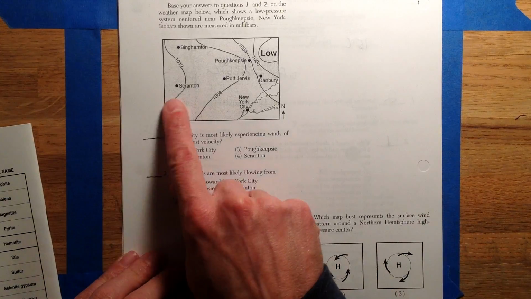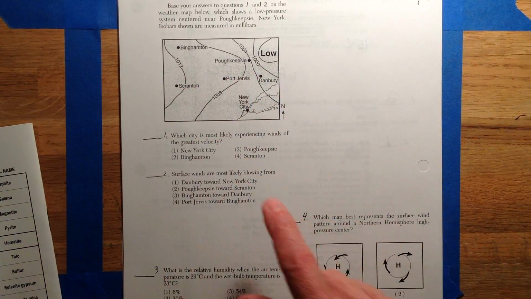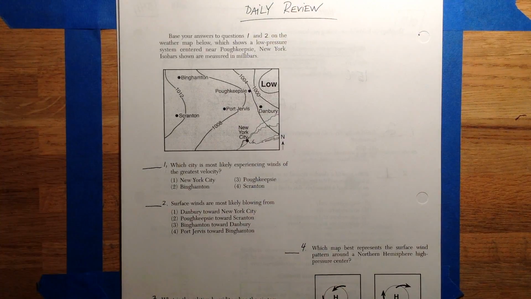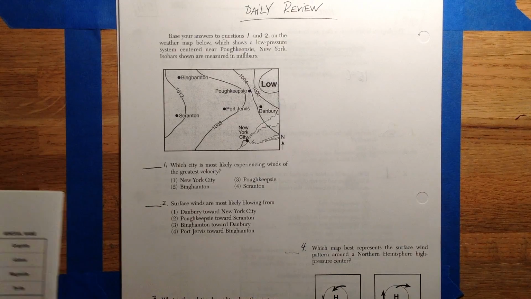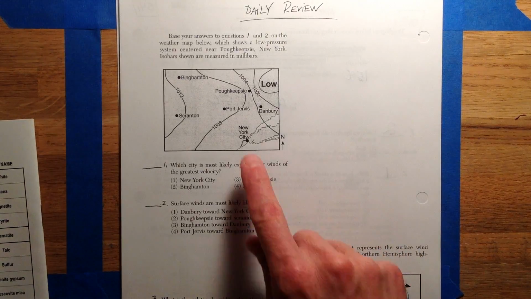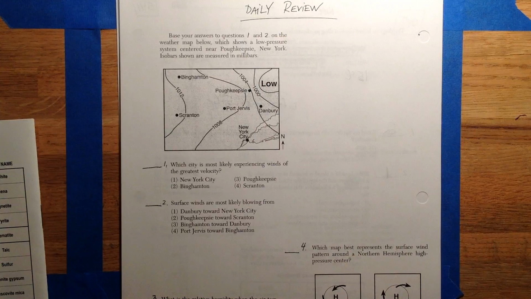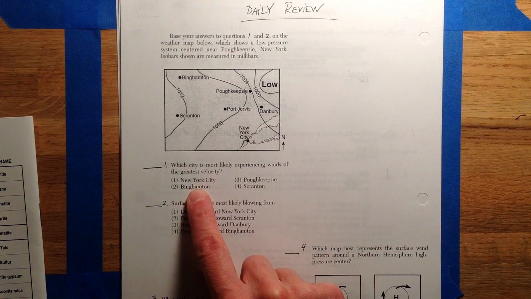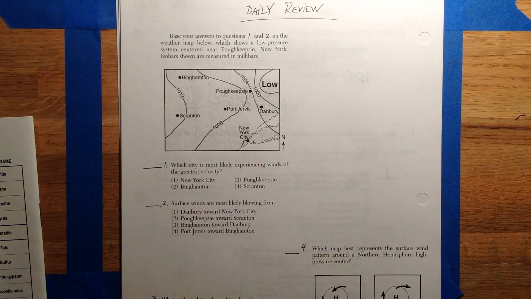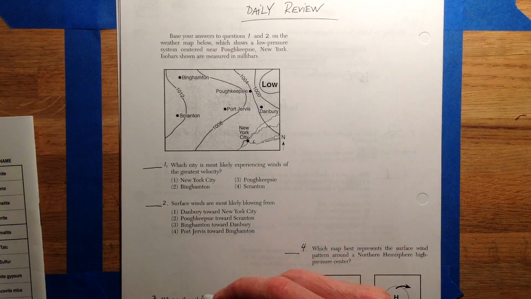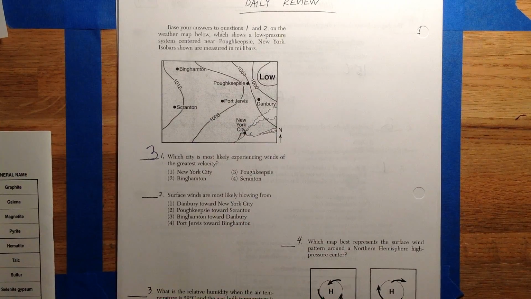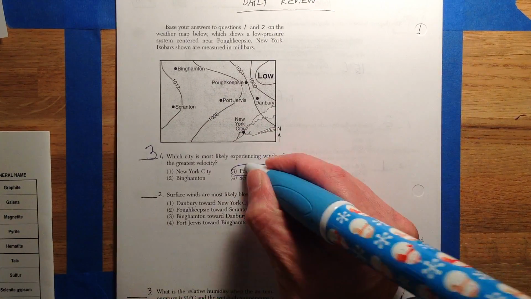What you're looking for, and it shows the isobars here, is where the gradient is the highest, and you're going to tell by where the lines are closest together, which is similar to a contour map. The closer the lines, the steeper the slope. Same thing here, it's just the steeper air pressure gradient. You just can't see it. So Poughkeepsie, of these cities, is going to have the highest velocity wind. So that's choice 3. Oh, sorry, choice 3 for Poughkeepsie.